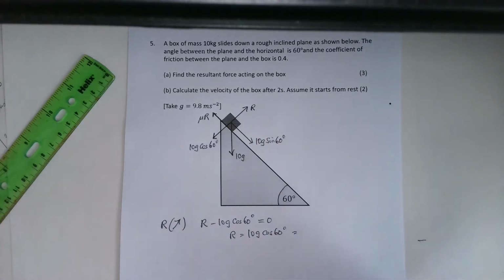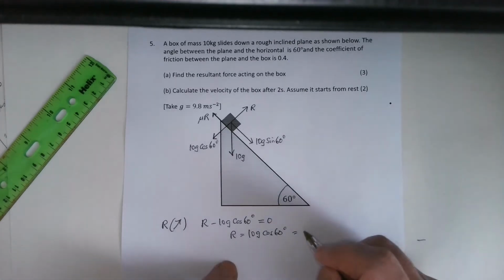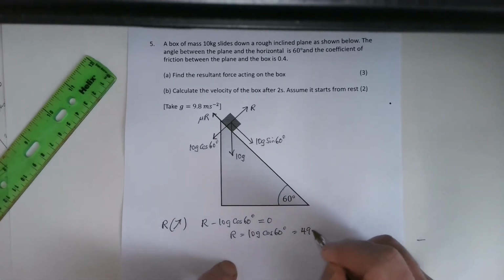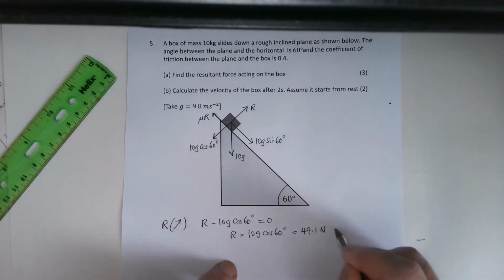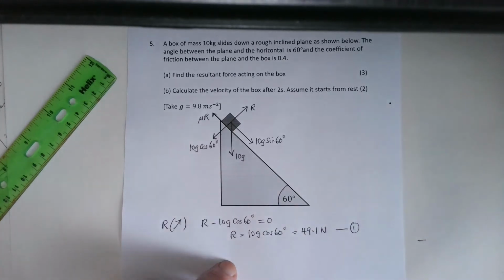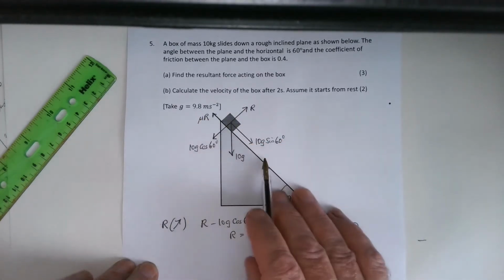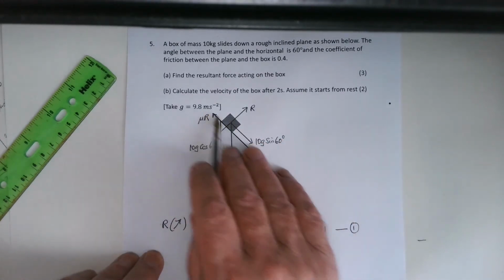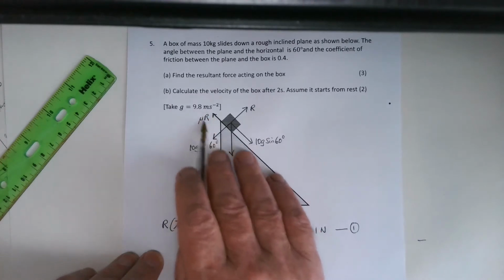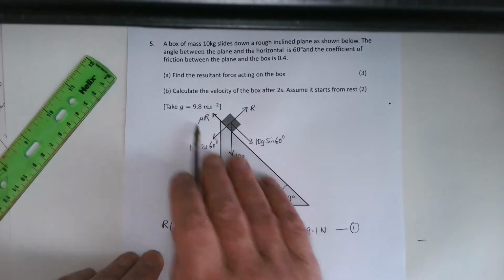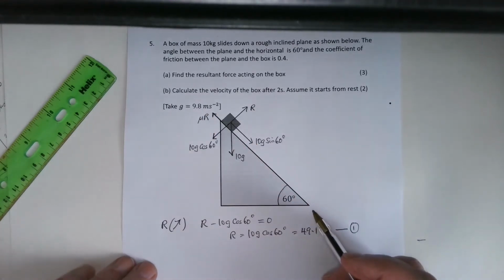So I'm going to call that 49.1 newtons. So we found our reaction force. Now we need that because when we come to the next part, we're going to deal with the forces down the slope. We're going to need a value for R to find out our frictional force.